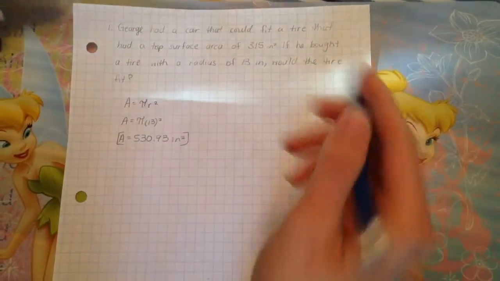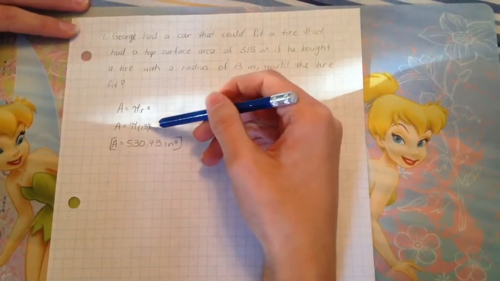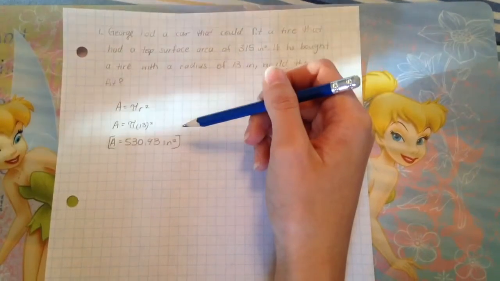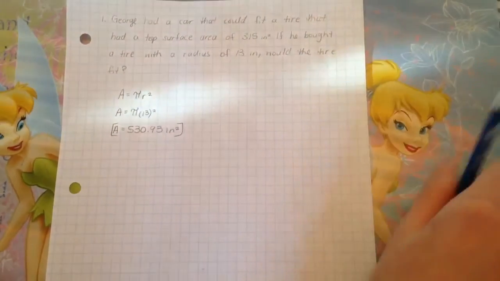All you need to do is use the formula for area of a circle and plug in the radius into the equation, which is 13, and then your answer should come up to be 530.93 inches squared. So no, the tire would not fit because it would be too big.